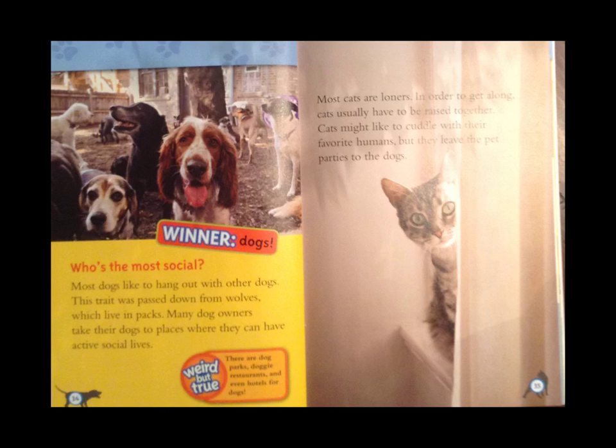Who is the most social? Most dogs like to hang out with other dogs. This trait was passed down from wolves, which live in packs. Many dog owners take their dogs to places where they can have active social lives. Most cats are loners. In order to get along, cats usually have to be raised together. Cats might like to cuddle with their favorite humans, but they leave the pet parties to the dogs.